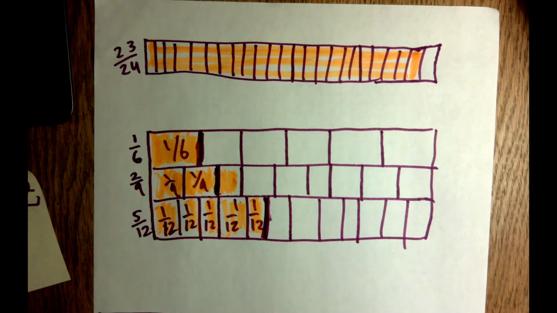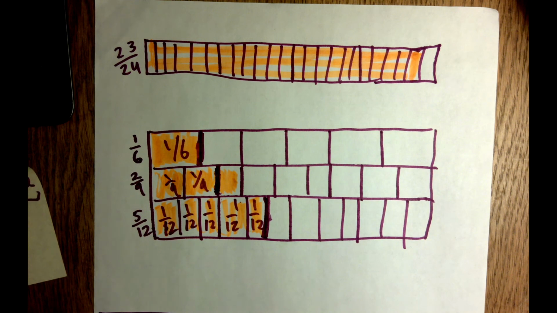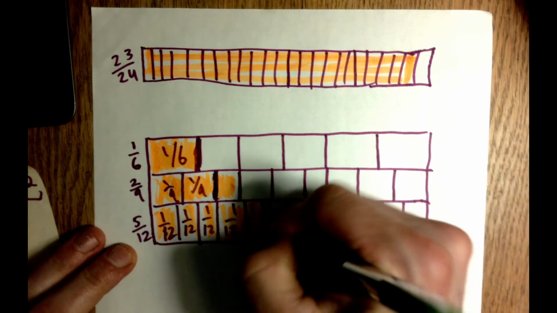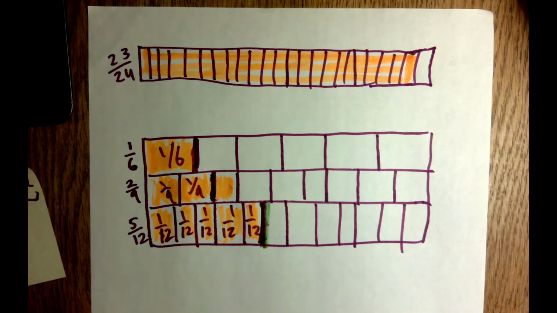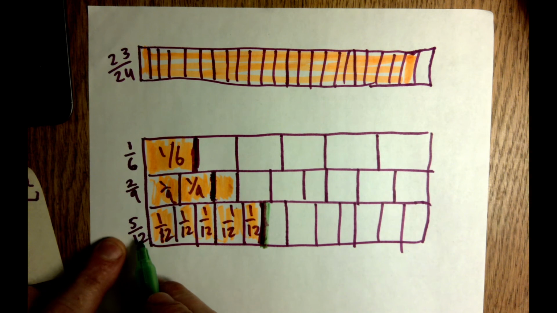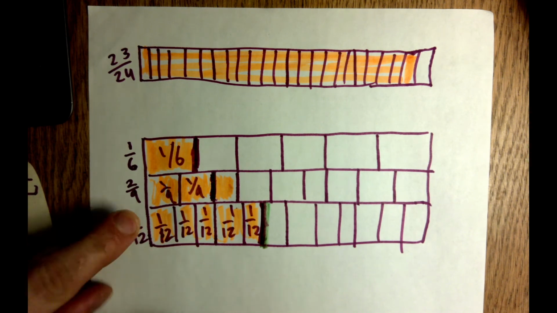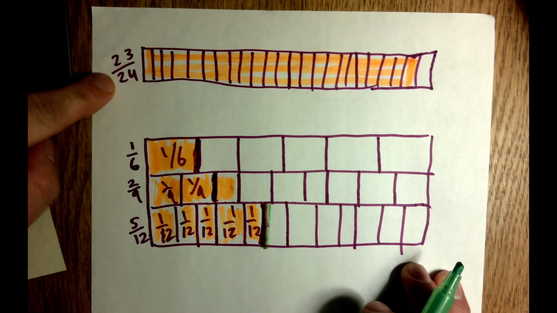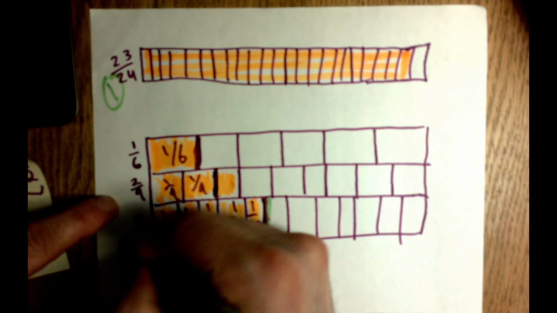Now, in all honesty, you could maybe even reason this out without drawing these bars. Because let's look. 5/12 is about halfway, right? Half of this would be 6/12, and I have 5/12. That's almost 1/2. So that's showing me that this is probably my biggest. This is number 1. This is my second biggest, right?